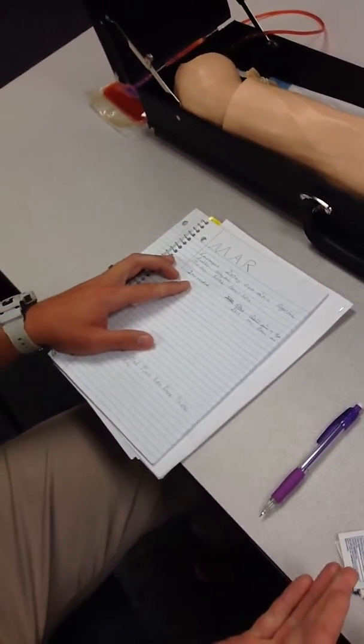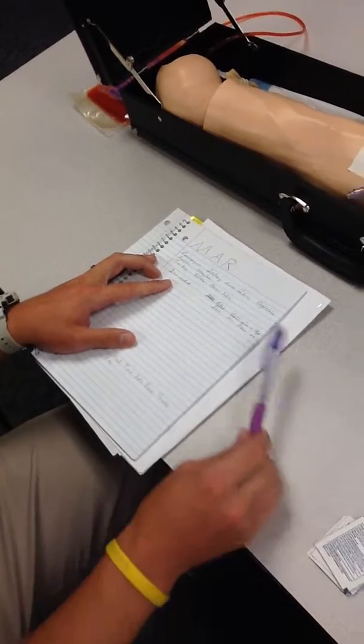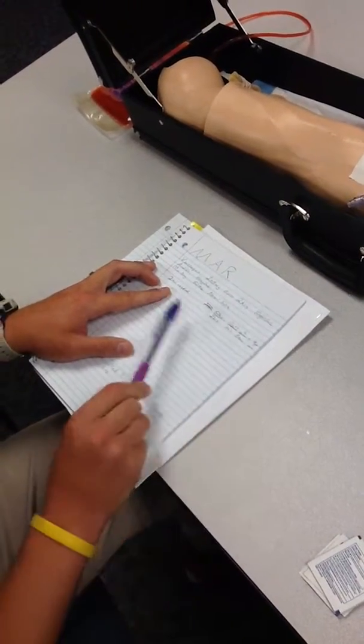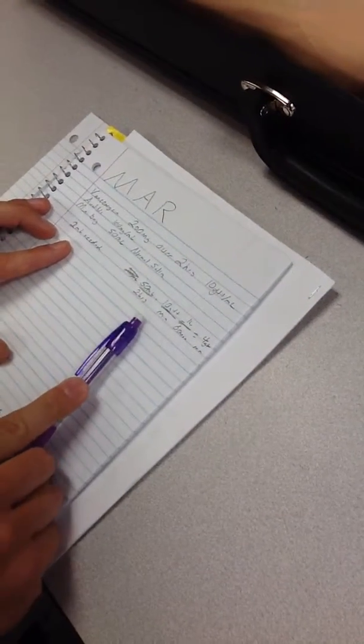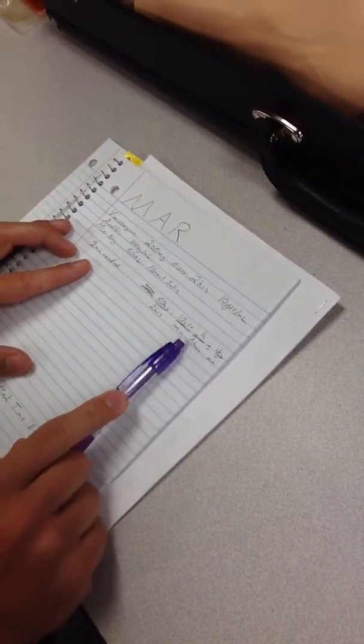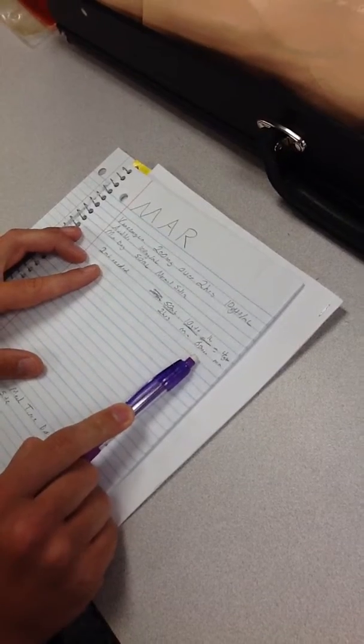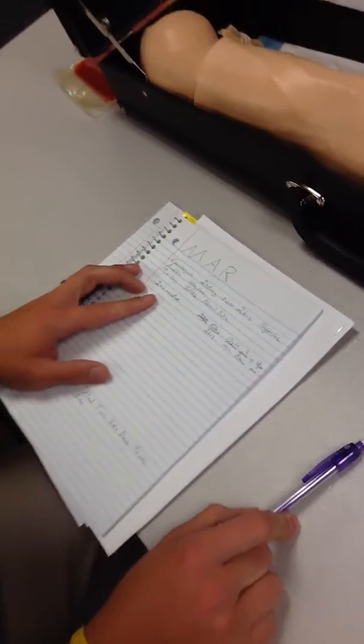Then we will instill it into the Minibag. It needs to go over 2 hours, so we will use dimensional analysis: 50 milliliters over 2 hours, at 10 drops per milliliter, times the rate of 1 hour over 60 minutes, will be approximately 4 drops per minute. So we will get started here.